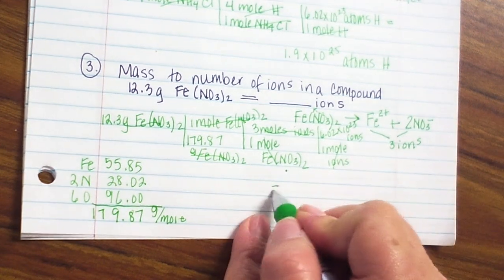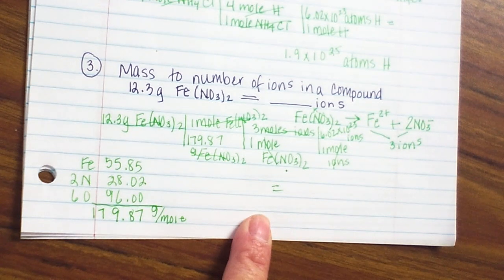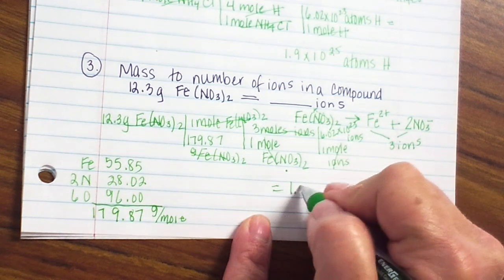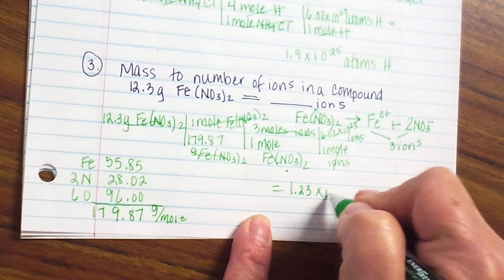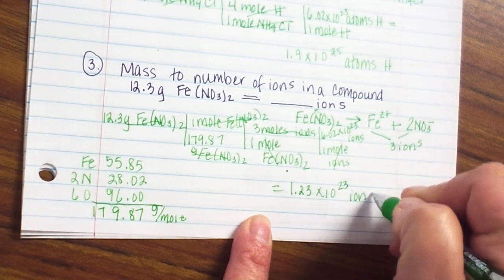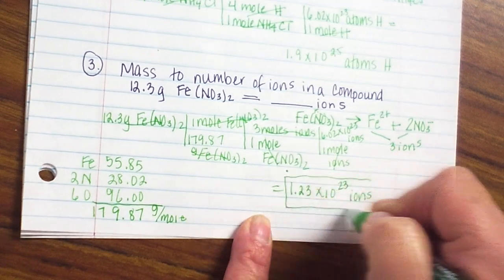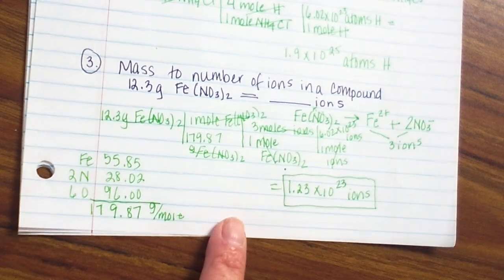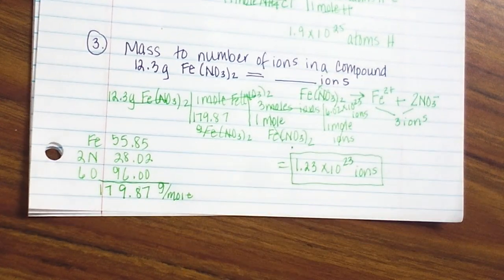And then when I multiply this out, I get 1.23 times 10 to the 23rd ions. So that's how many ions there are in 12.3 grams of iron 2 nitrate.